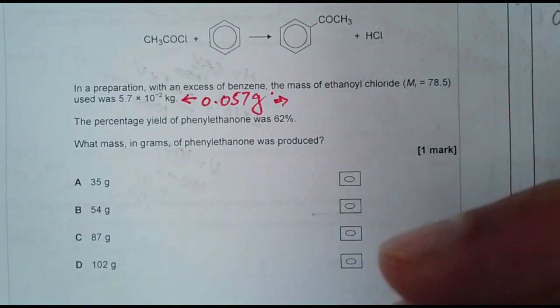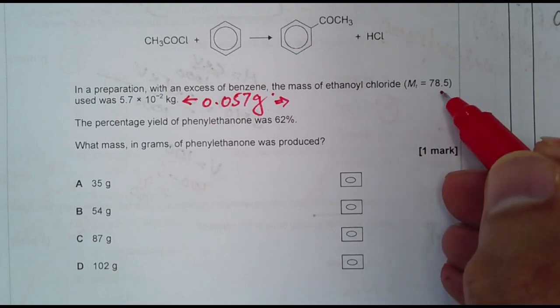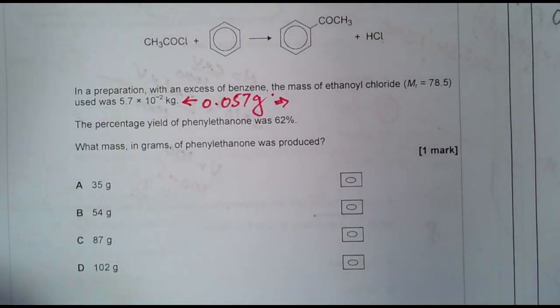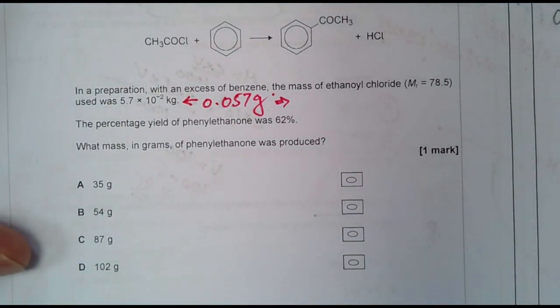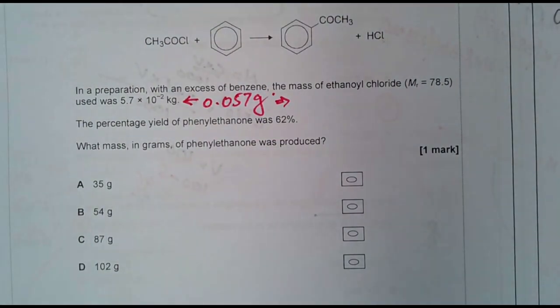Do I have to convert it into moles? Okay, so they've given us the MR here, which is 78.5. So I'm just going to do it by reacting masses. Okay, so we are looking at these two.